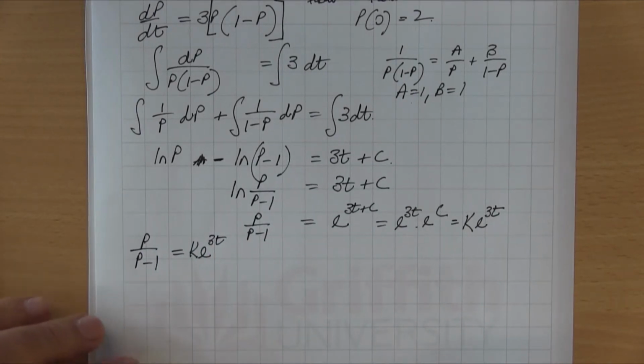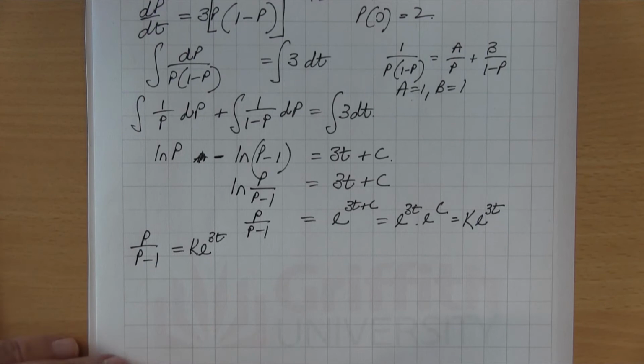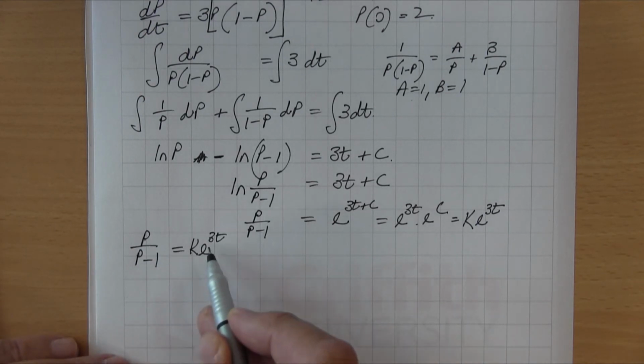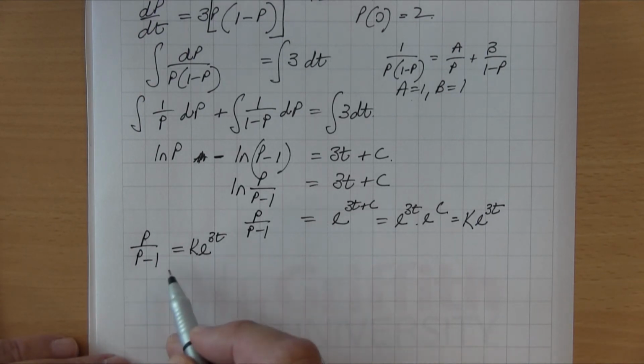Now we're after a function in p. We've got p over p minus 1 equals that. So we've got to rearrange this to get p as the subject.